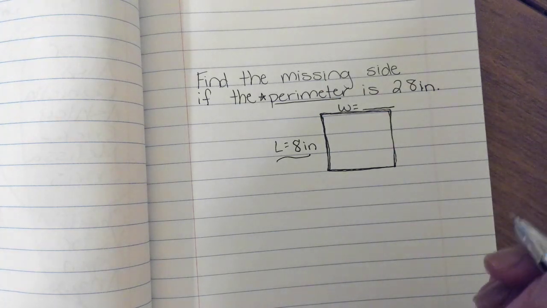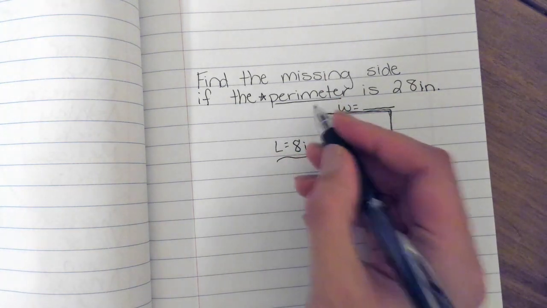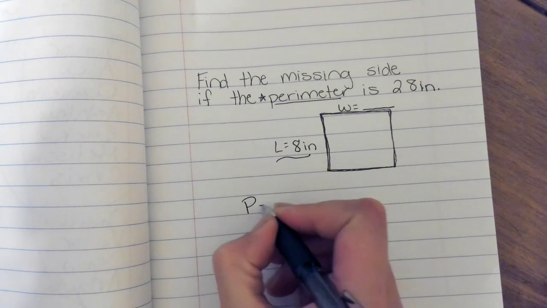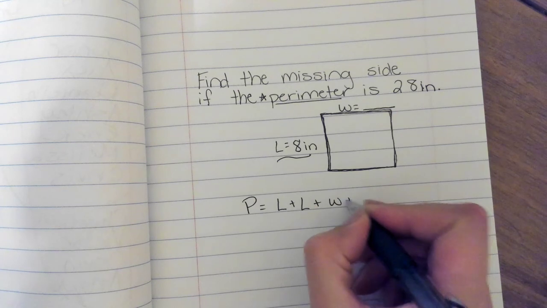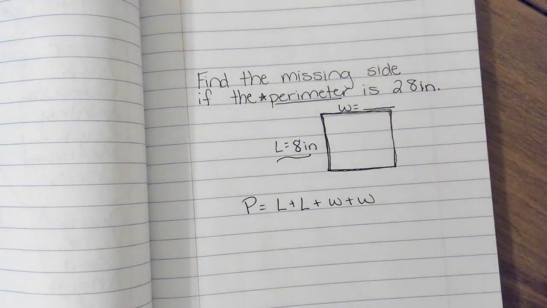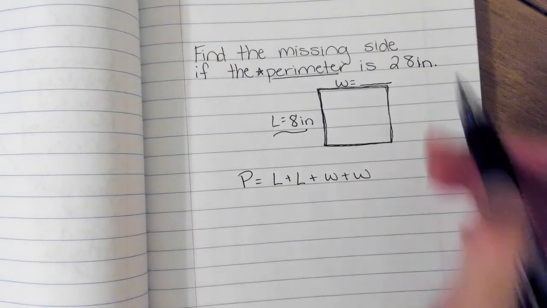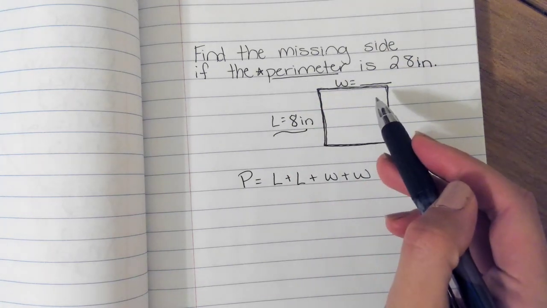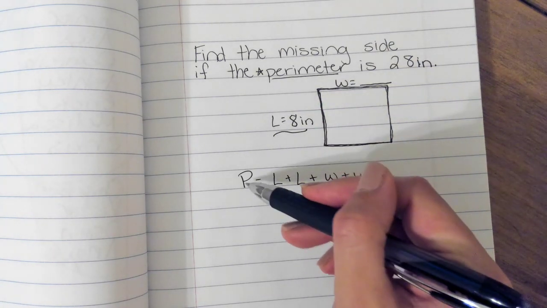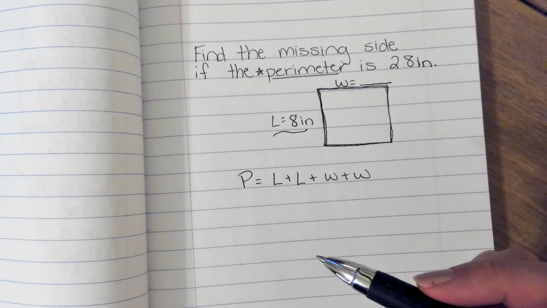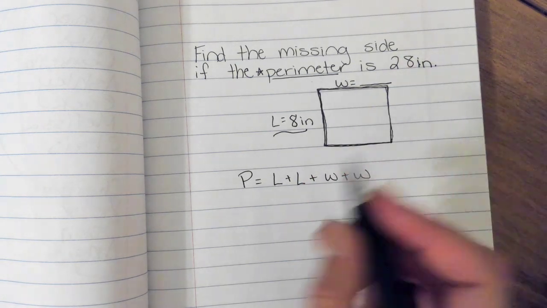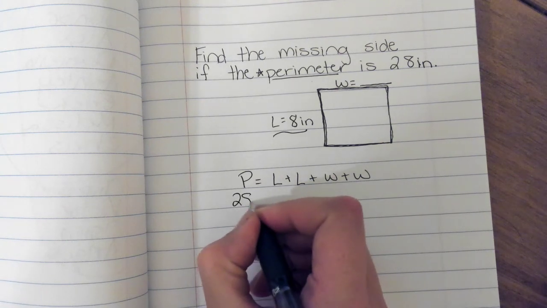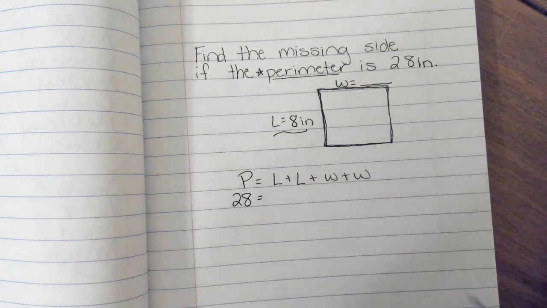So the first thing I'm going to do is write my formula for perimeter. P equals length plus width plus length plus width. All right, so now that I have that, I can take the information that's given in the problem and substitute and show what each value is. So I know my perimeter. The perimeter is 28. So right underneath the P, I'm going to write 28.